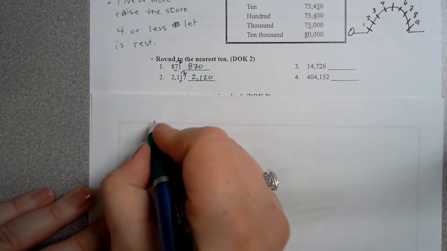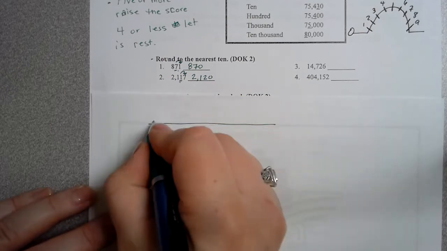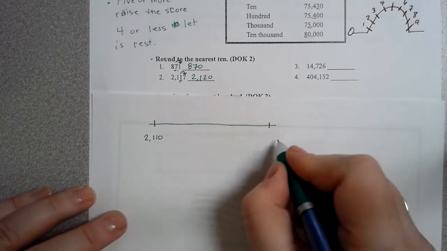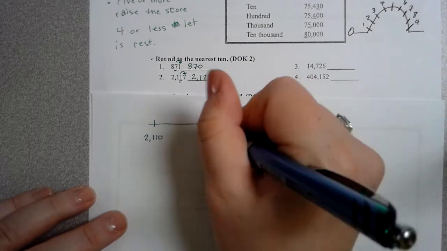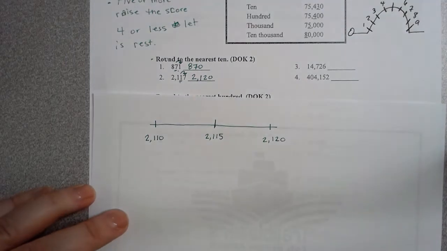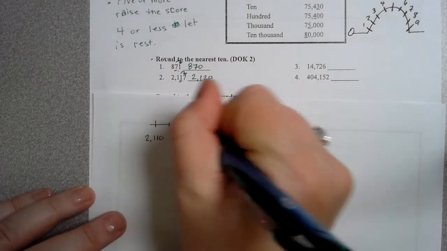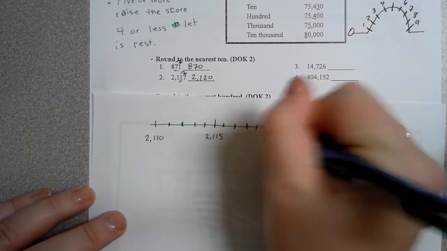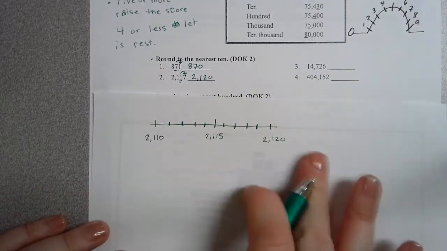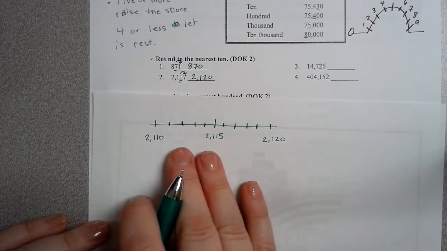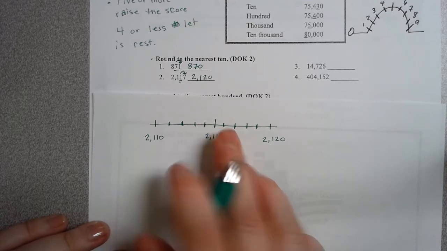Let's see, to the rounded 10. Okay, so you may also see it on a number line. So here's your number line. And of course, you would have the 11, 12, 13, 14, 16, 17, 18, 19. So where on the number line would the 2,117 be at? Okay, so here's 2,115, 16, 17.